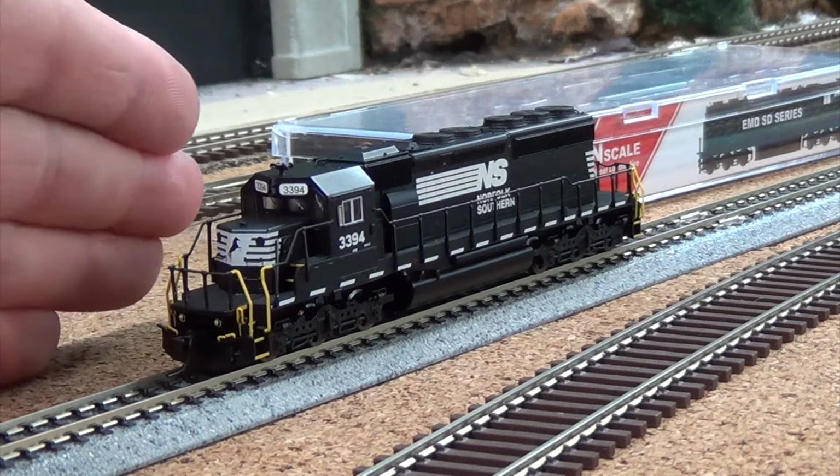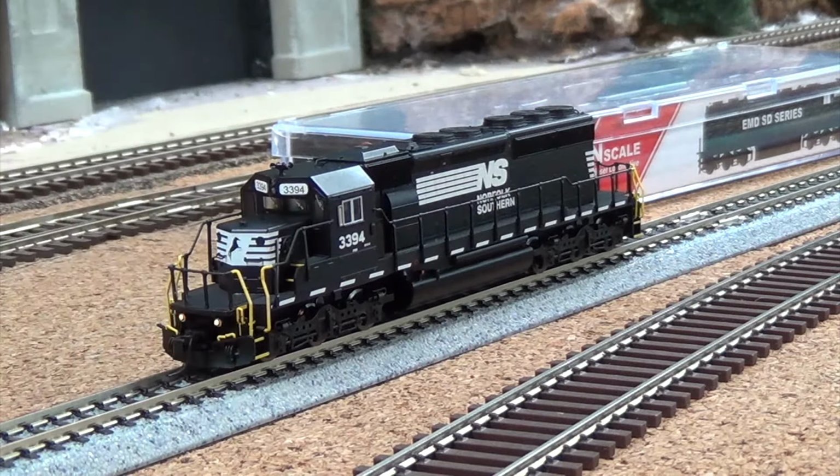Let's turn them on. Another thing that I'm impressed with: for being such a small locomotive, it does have some really nice sound coming out of it. A lot better than what I would expect for being something so small. I really like it.